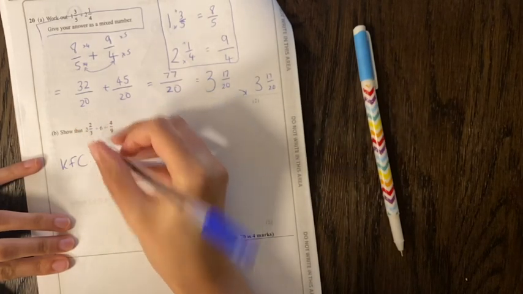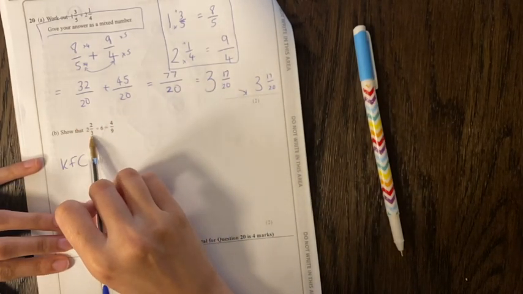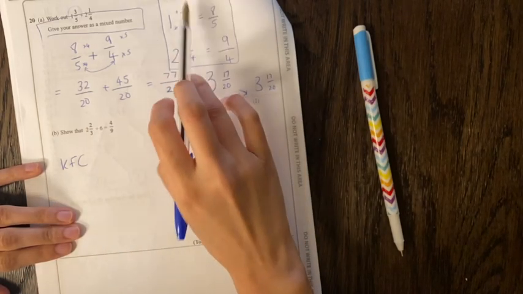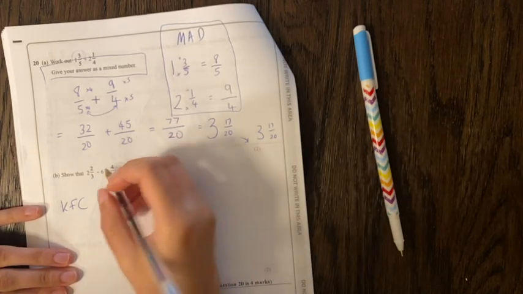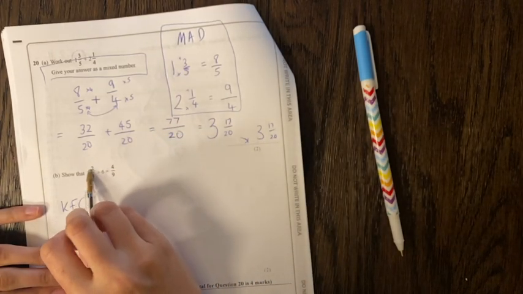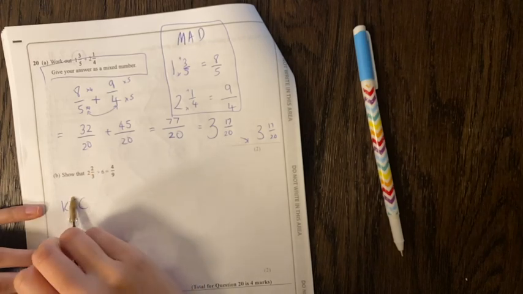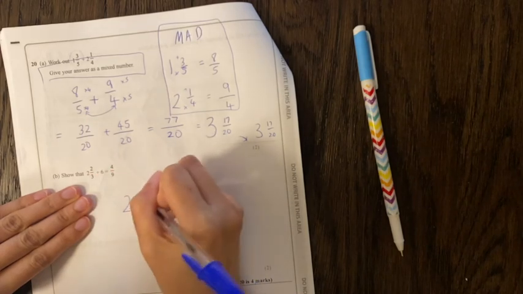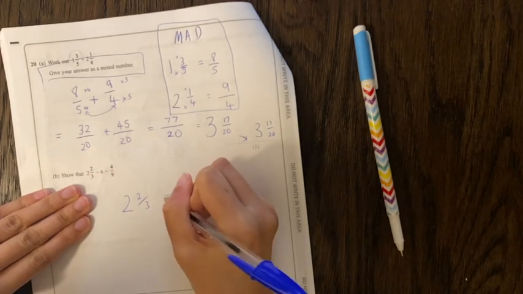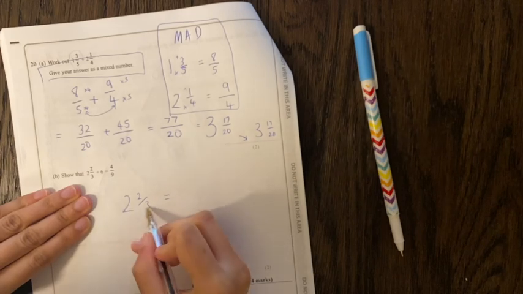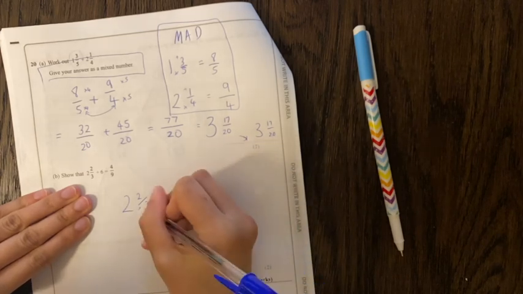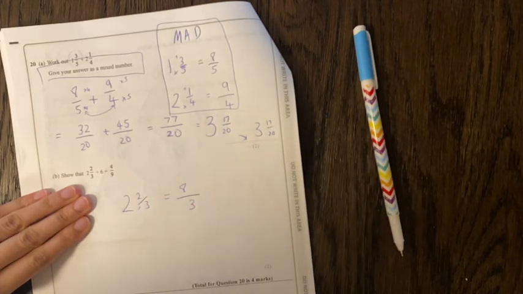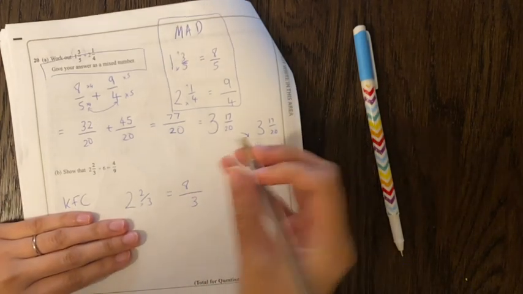So let's start with our mixed number. We actually can't work with this. We need to do something to it. And I'm going to go back to MAD here. So let's first convert this to improper, and then we can use KFC. So just forget that for a sec. So let's write this out. 2 equals, okay, multiply 2 times 3 is 6, add the 2 is 8, and denominator is 3, 8 over 3. Okay, I'm going to write my division out again.